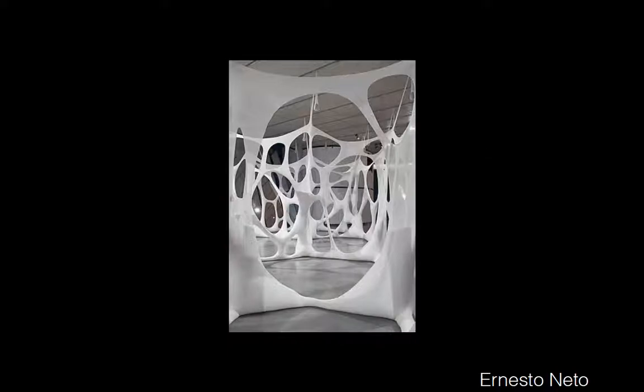And sometimes shapes are organic, which are unpredictable. They're from nature, more difficult to reproduce mathematically.